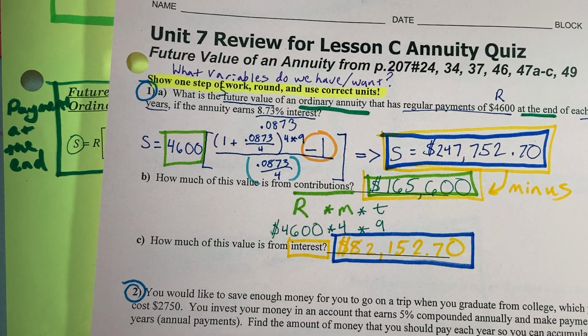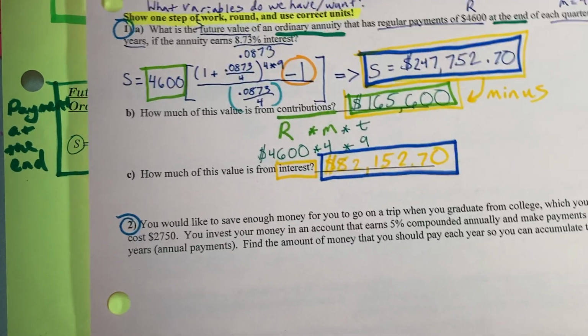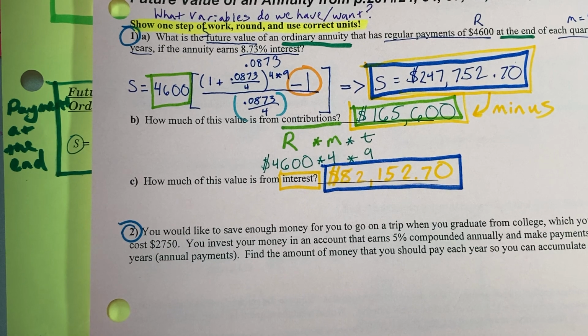So folks, I'm going to go ahead and see what you can do with number 2 and number 3. I'll give you a couple minutes to work on those and then we'll regroup.